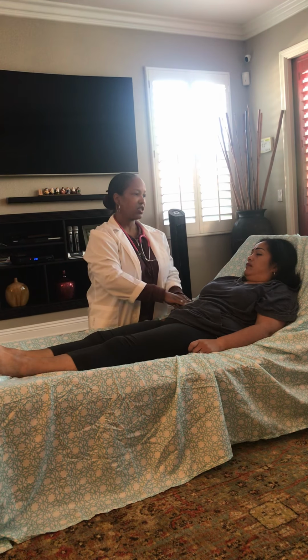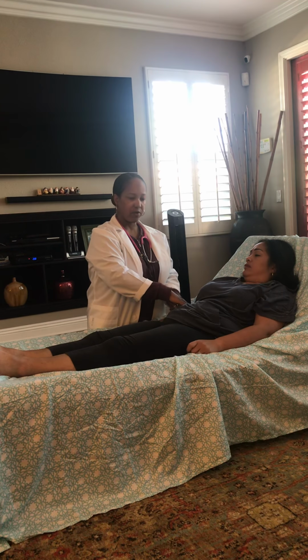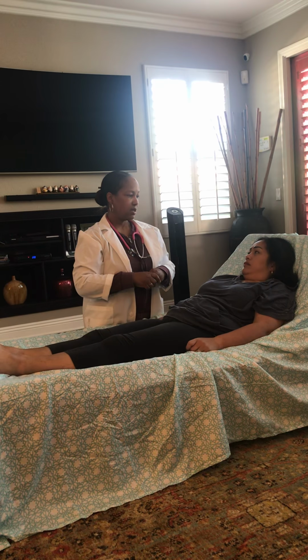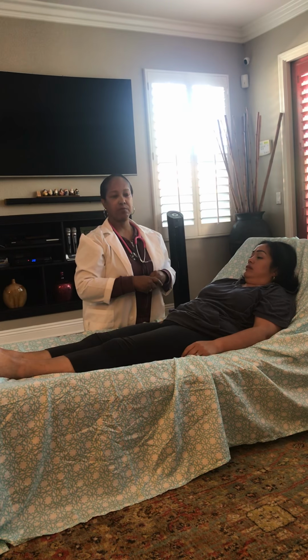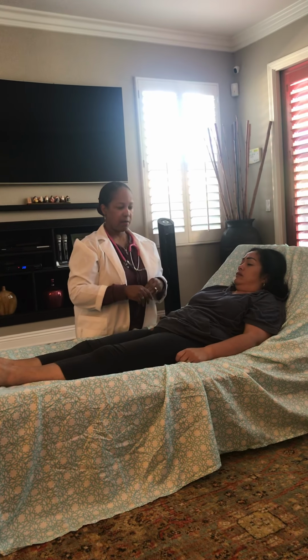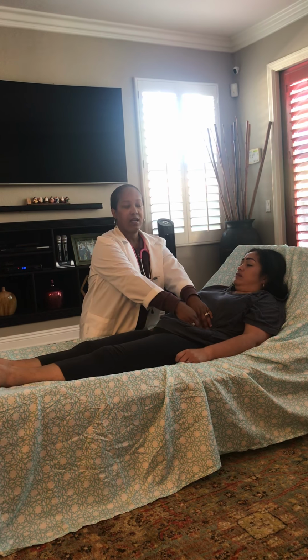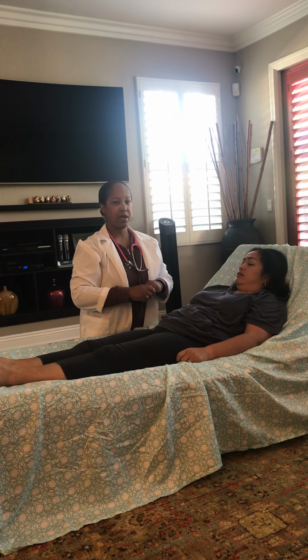I'm going to again check for rebound tenderness when I press in the right upper quadrant, press and then release. Ask if she has any pain. Is it more pain? If there was more pain when I released, that also could be a sign of appendicitis. Rovsing's sign. I'm going to press on the left side of her abdomen and ask if she has pain on the right side. When I release, no pain.